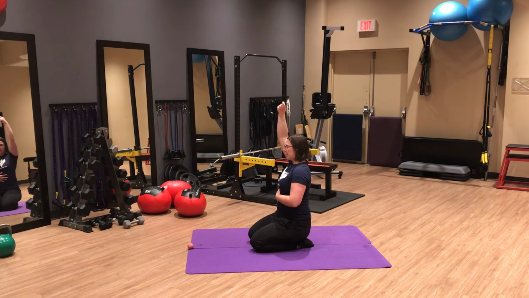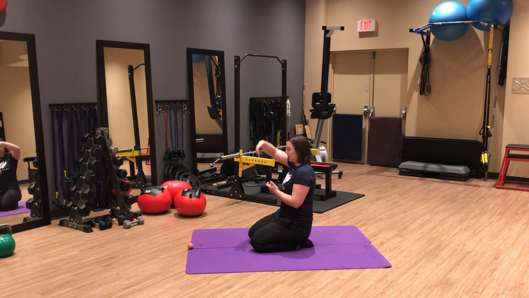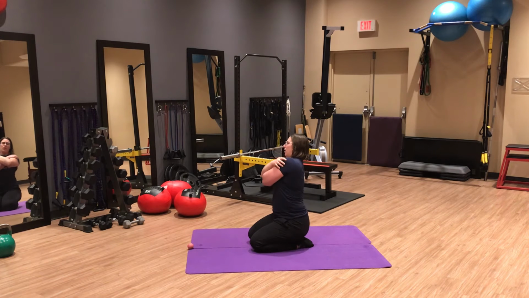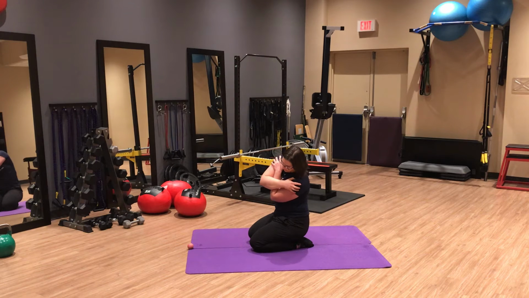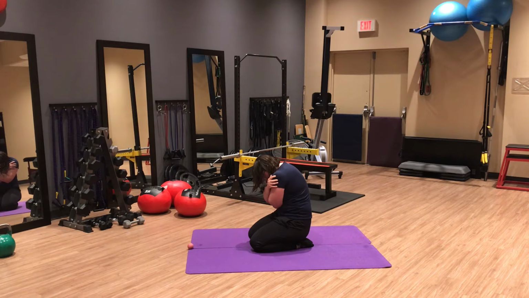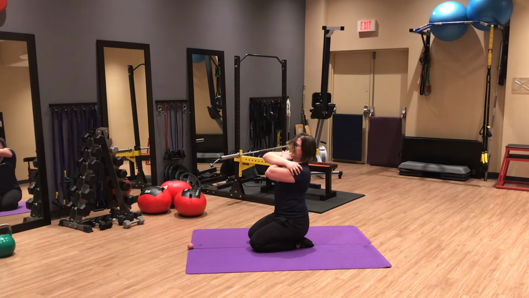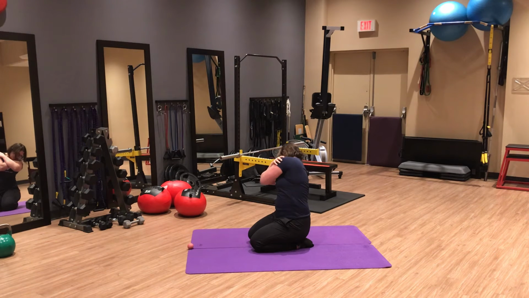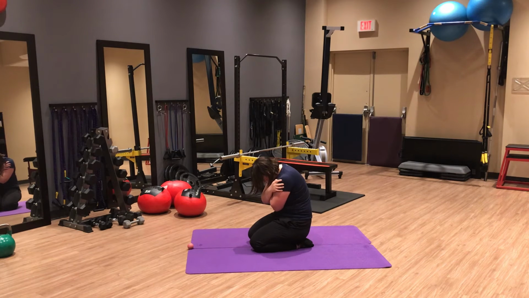Imagine you have a string pulling you from the top of your head towards the ceiling, and you're staying on that string, you're just bending the string. And then rotating that left side towards the left, and then tucking back into your ball. Let's switch directions. So rolling over to the left, extending up as much as you can. You can lift those elbows to get a little bit more through the upper back, and then rolling over to the right side and coming back down into your ball.